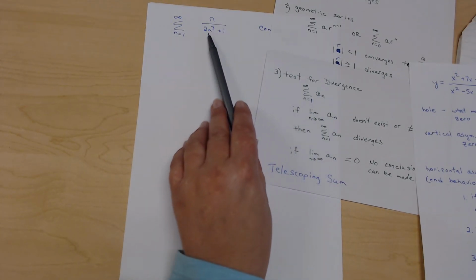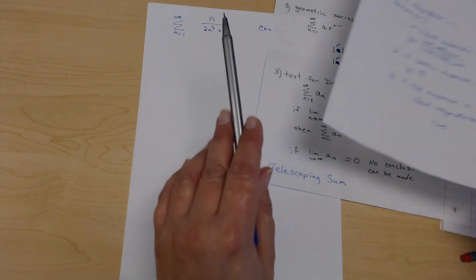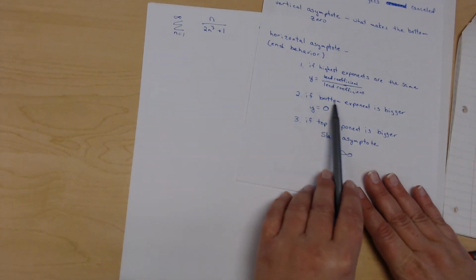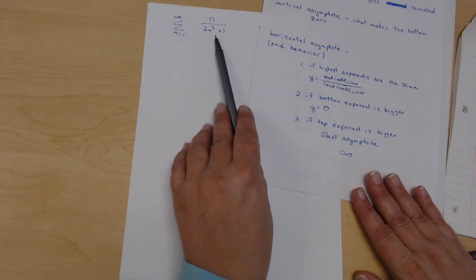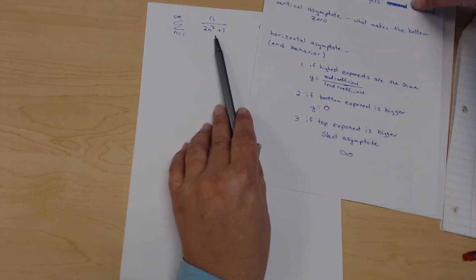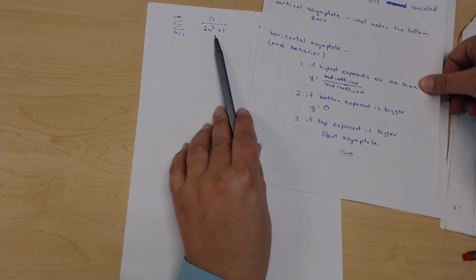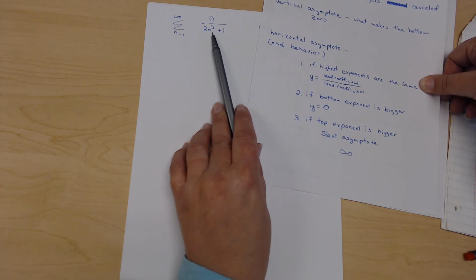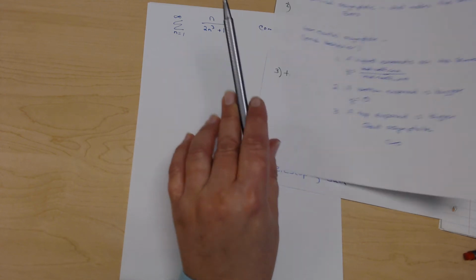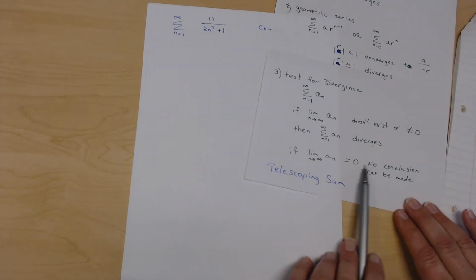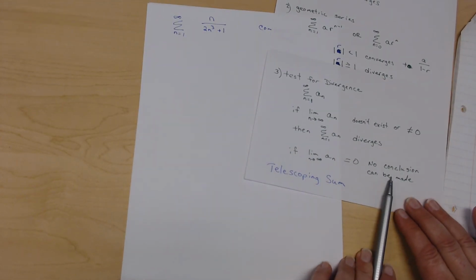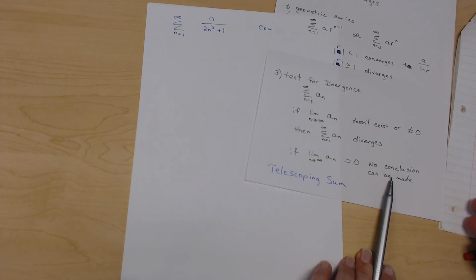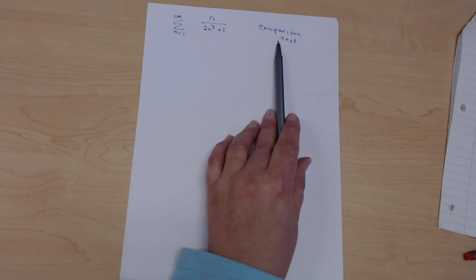Or I could use my shortcut, which says if the bottom exponent is bigger, the limit is 0. If I do L'Hopital's rule, I should get the limit is 0. If I divide everything by n to the third, I should get a limit of 0. And the problem is, if the limit is 0, no conclusions can be made. Basically, I have to choose a different test. Okay, so I'm going to choose the comparison test.